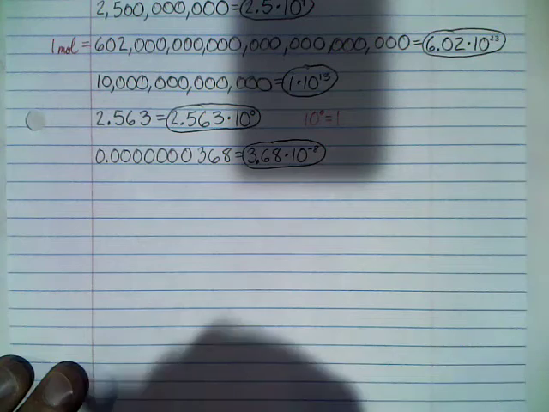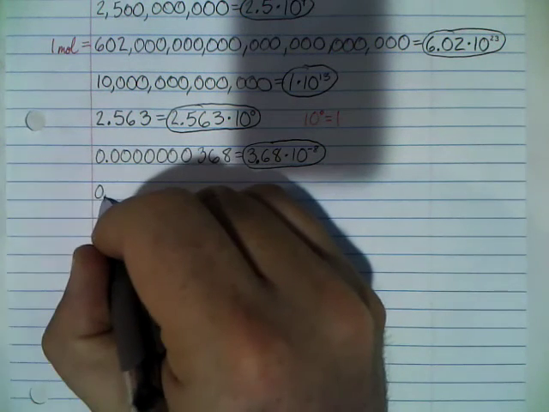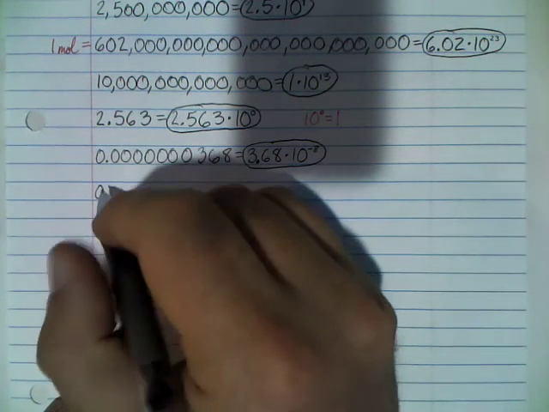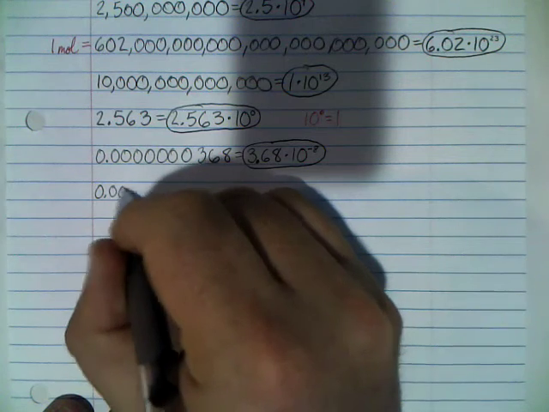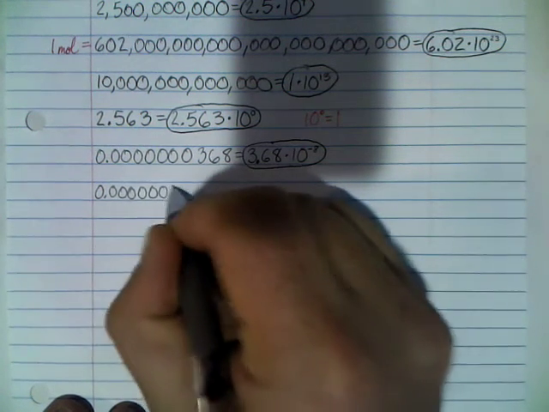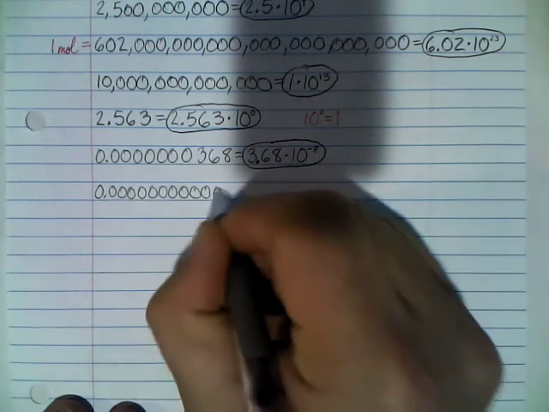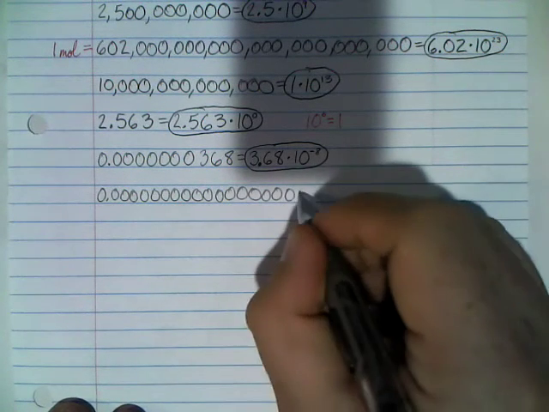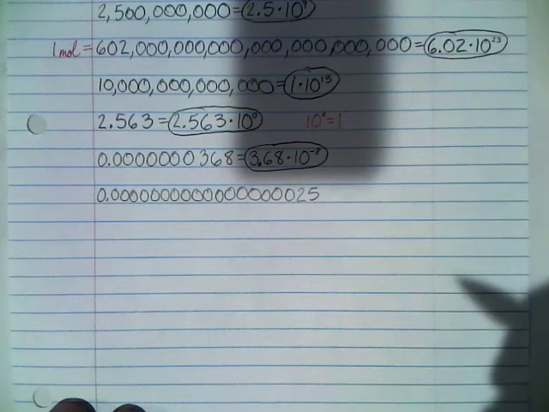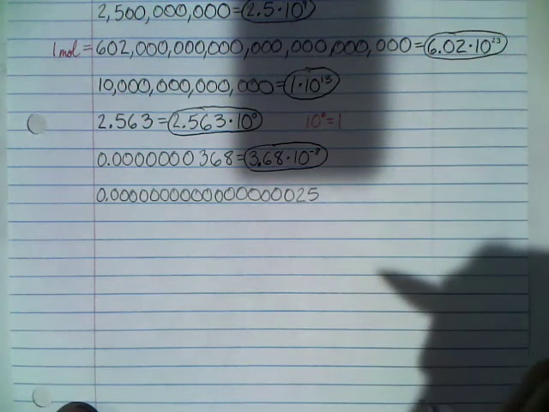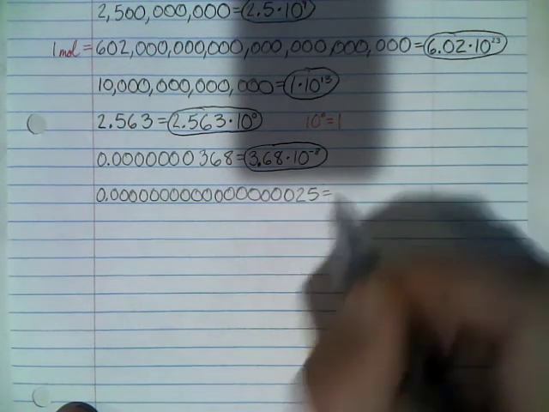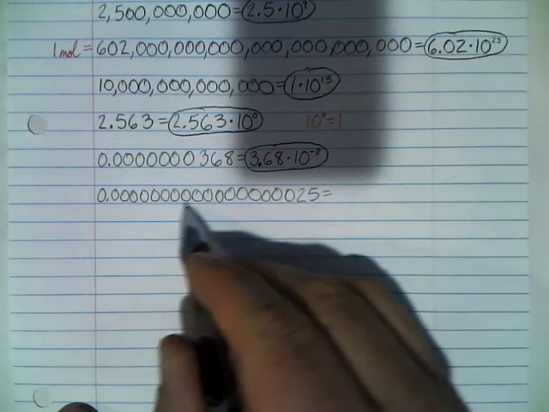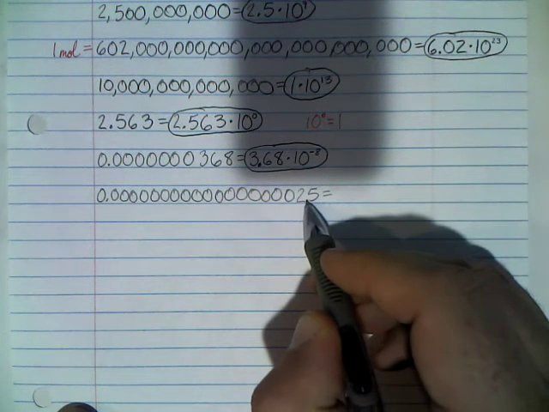So using what we just discovered this time, let's go 0 point, and then I want to do 17 zeros. 1, 2, 3, 4, 5, 6, 7, 8, 9, 10, 11, 12, 13, 14, 15, 16, 17, followed by a 2, 5. My coefficient then will require to move this decimal over to right there.